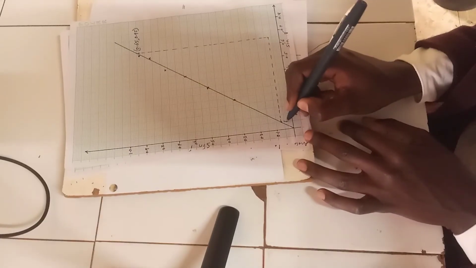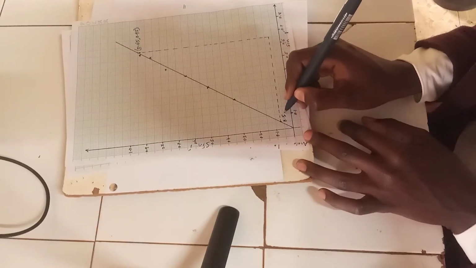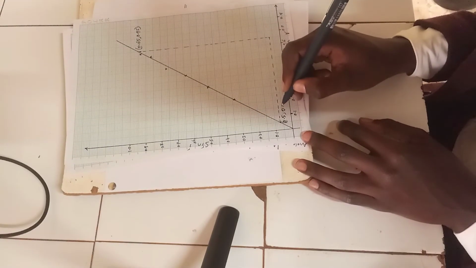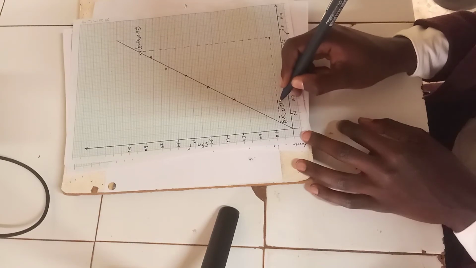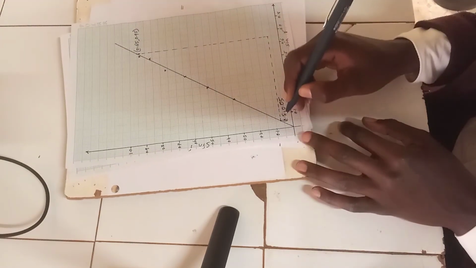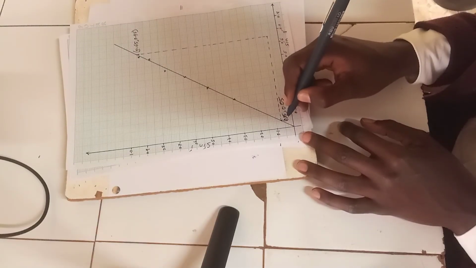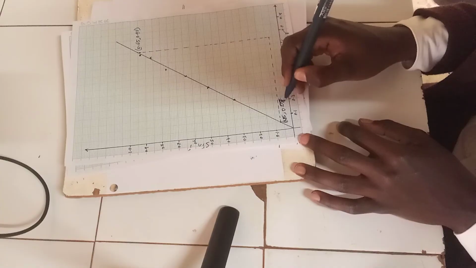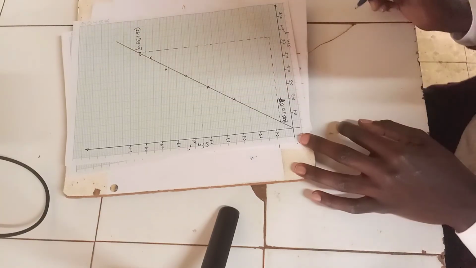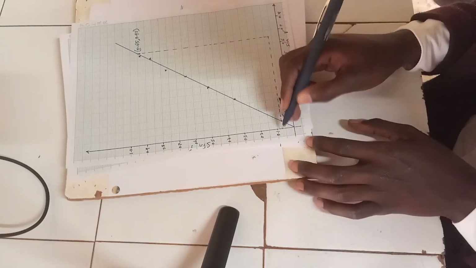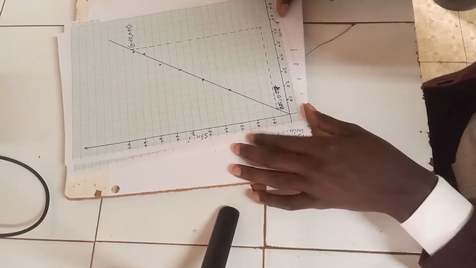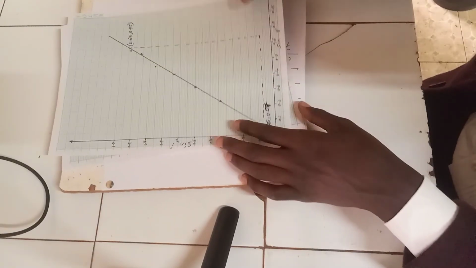So we can also read this other point. So this one is 0.5. The other side is 0.07. Even this one is also 0.05, and this one is 0.07. So with that now, we can determine the slope of this graph.